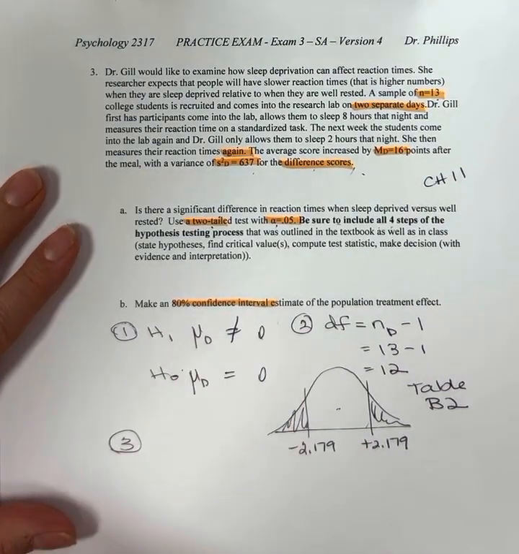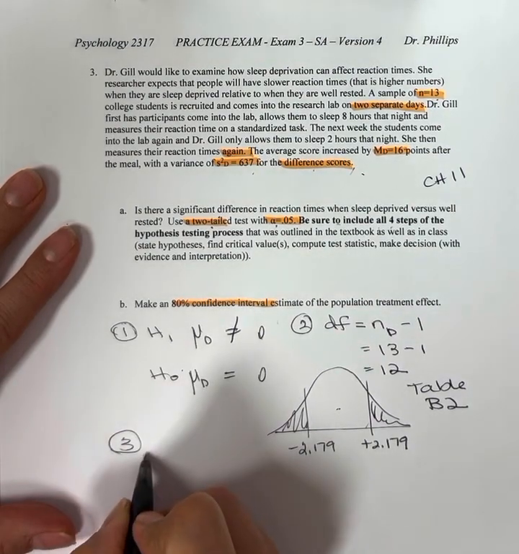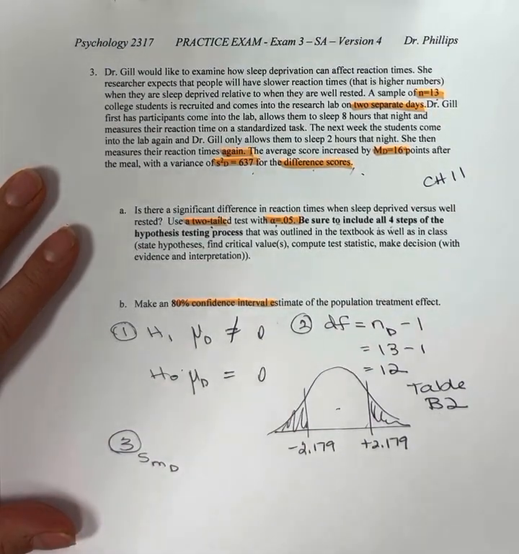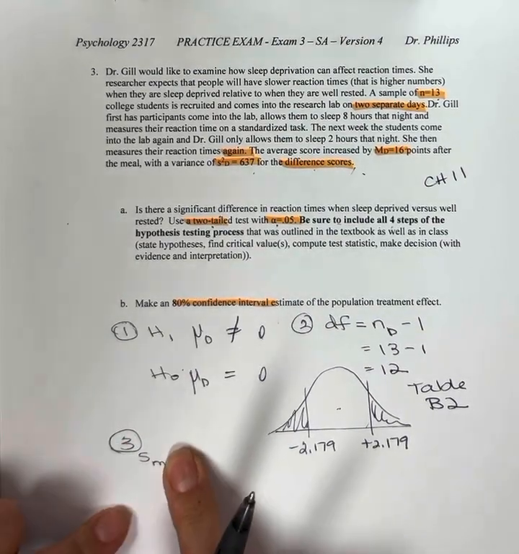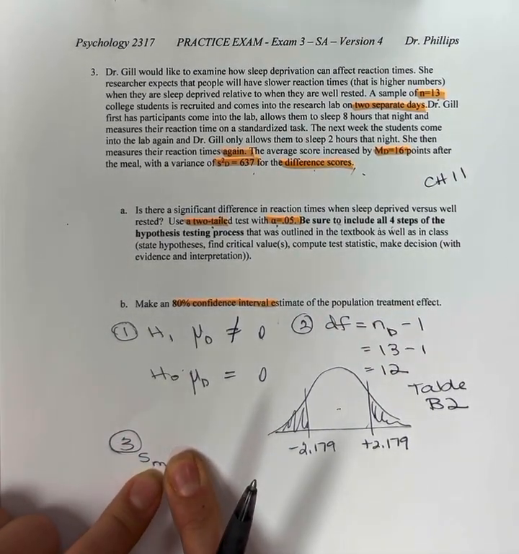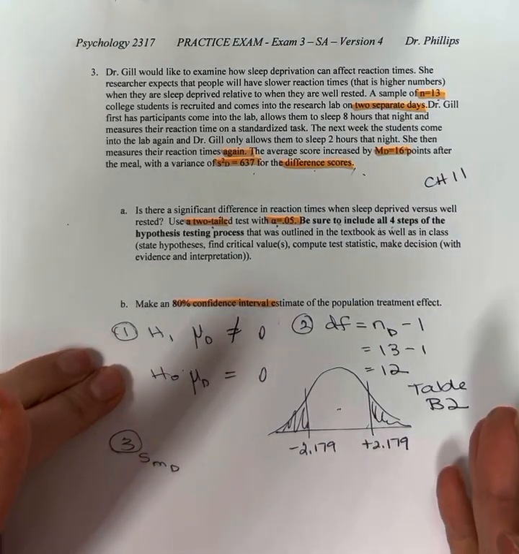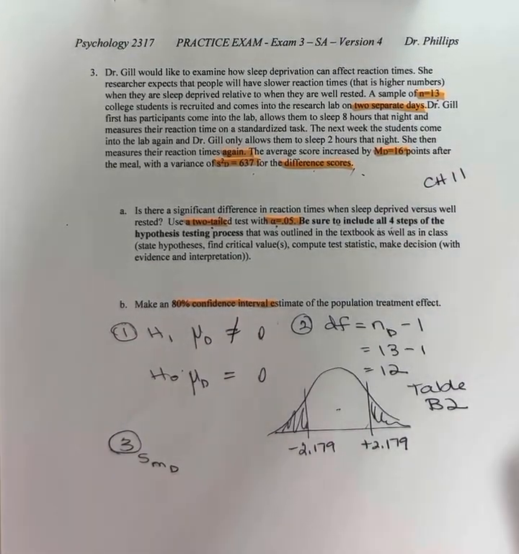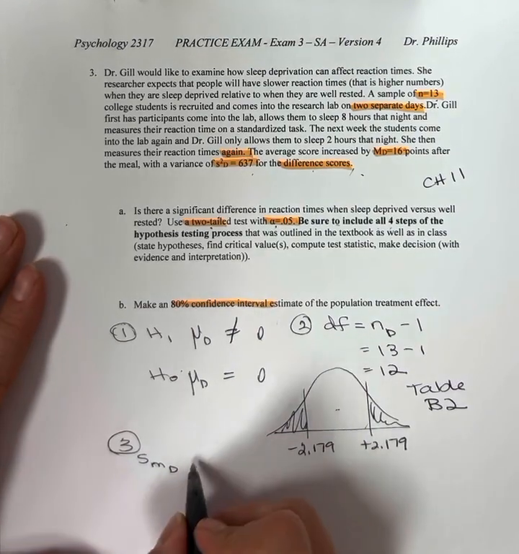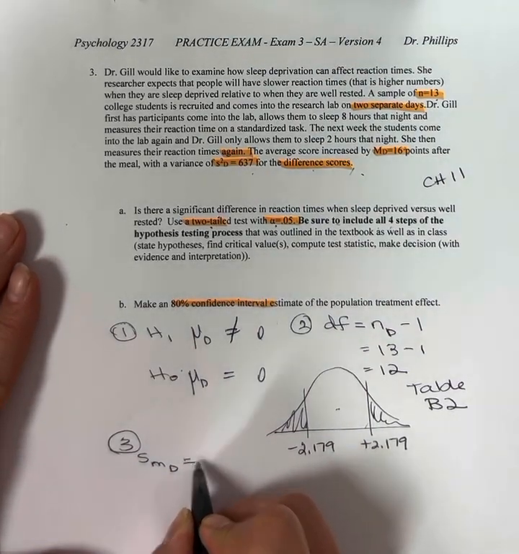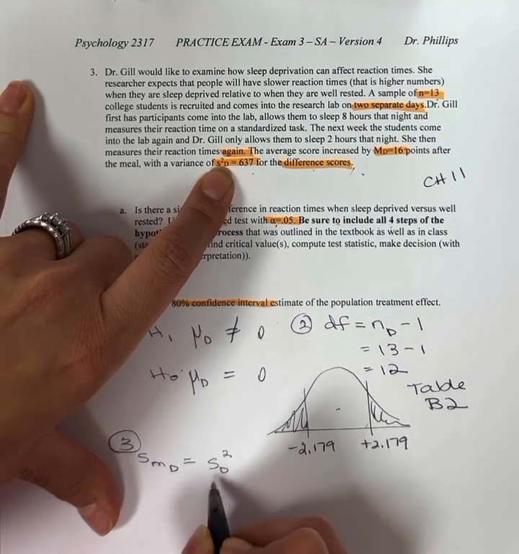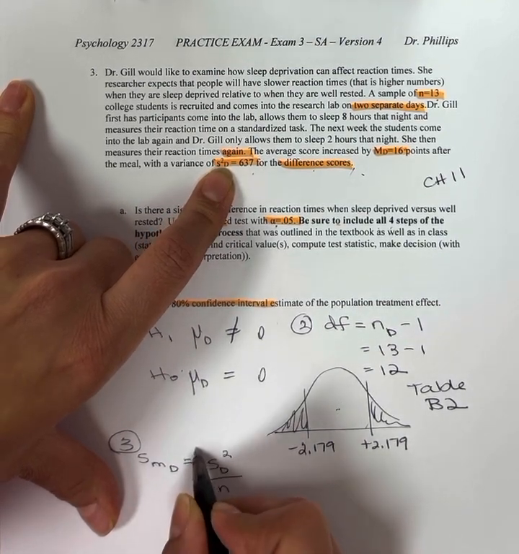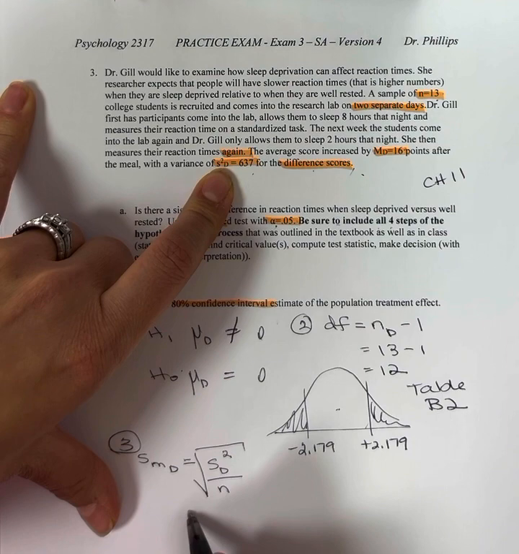Step 3, we need to calculate our estimated standard error. Don't get freaked out by all the subscripts. It's an estimated standard error, S subscript M, and then there's a D to indicate that it's of difference scores. So we were given the variance, so we can use this formula, okay?